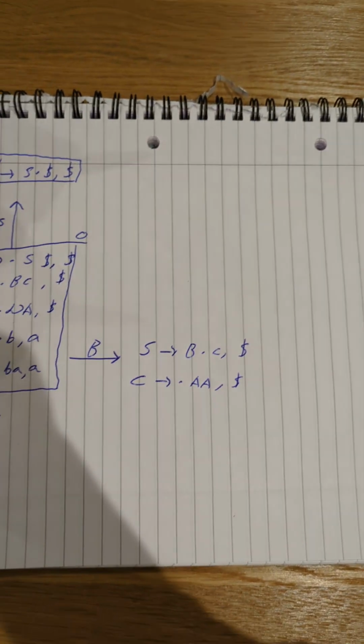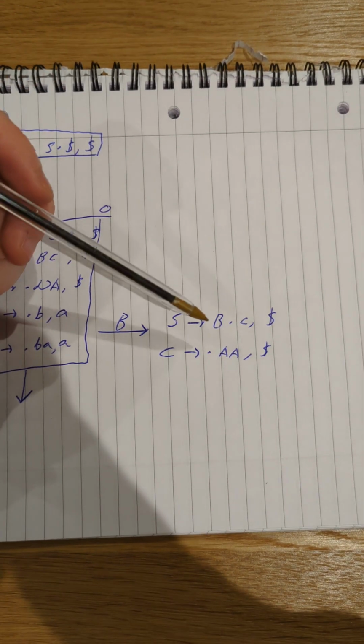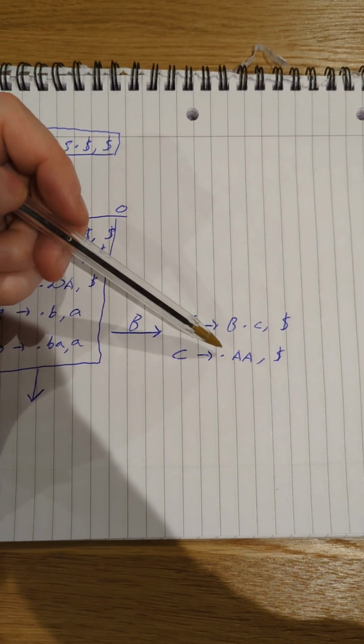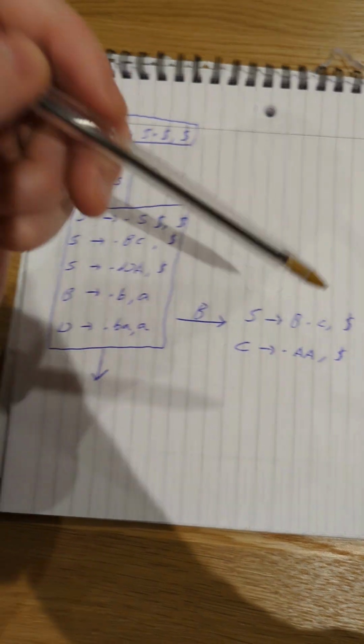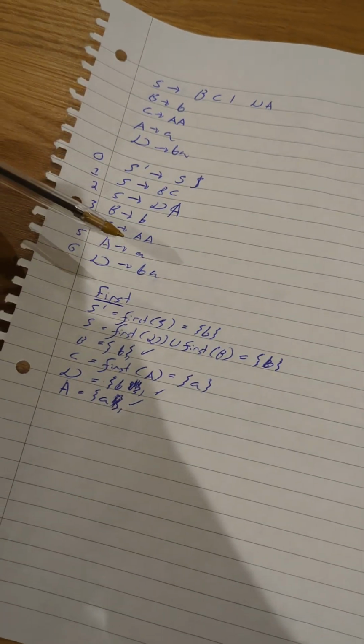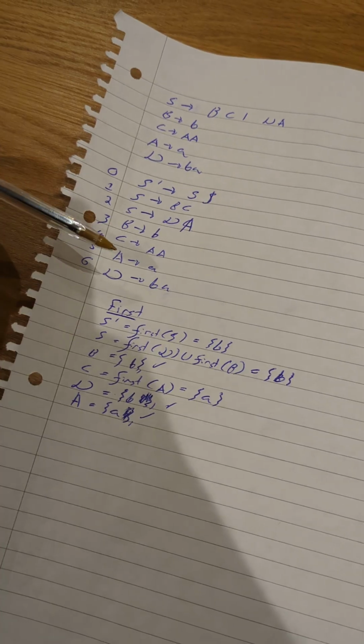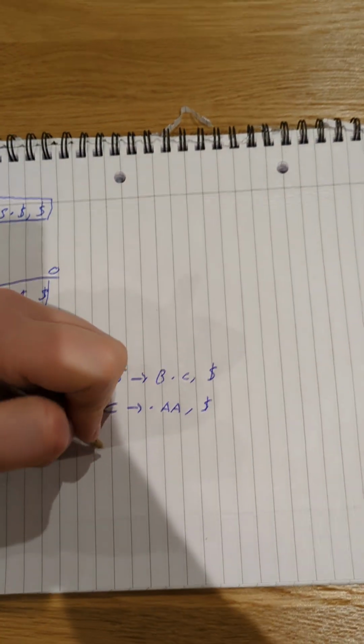And then we have to consider, do we need to expand it again? It's a dot in front of a non-terminal, so the answer is yes. So what are the production rules beginning with A? A goes to A, so we copy this over.